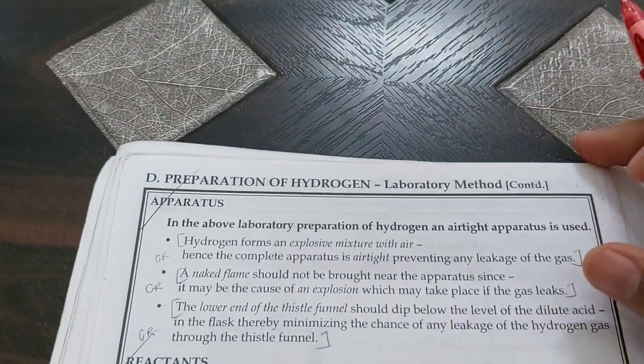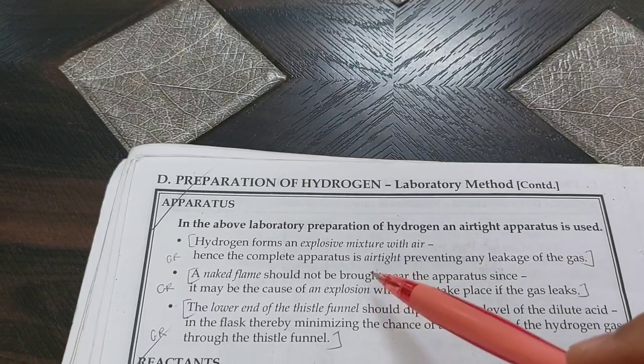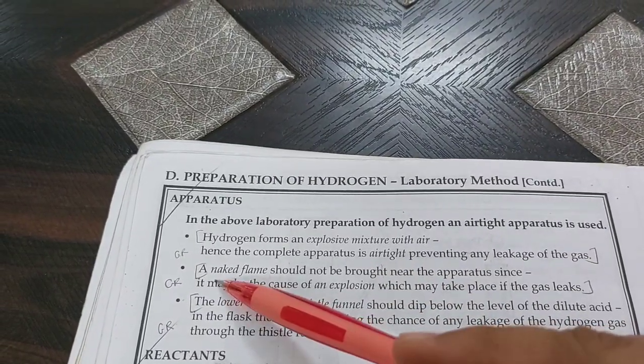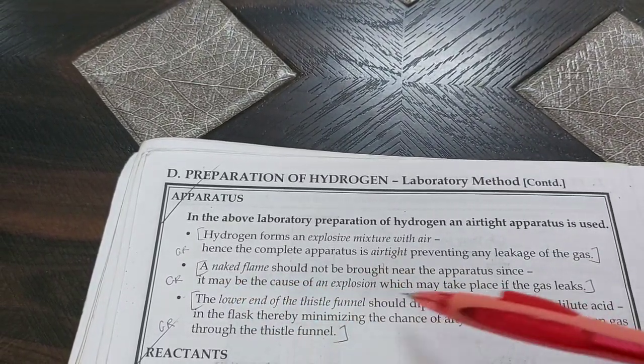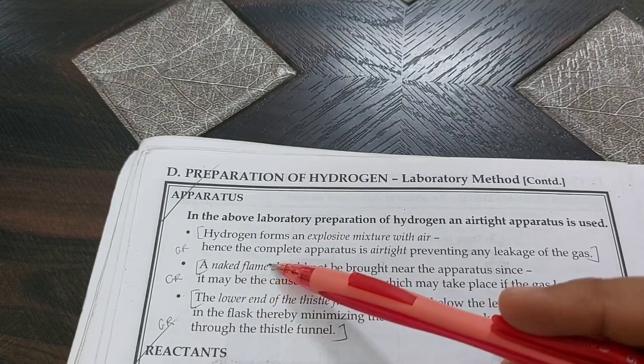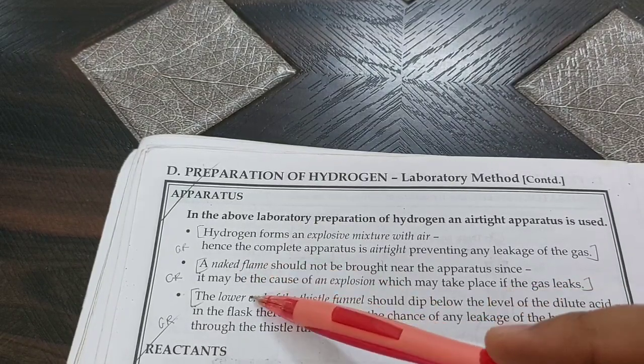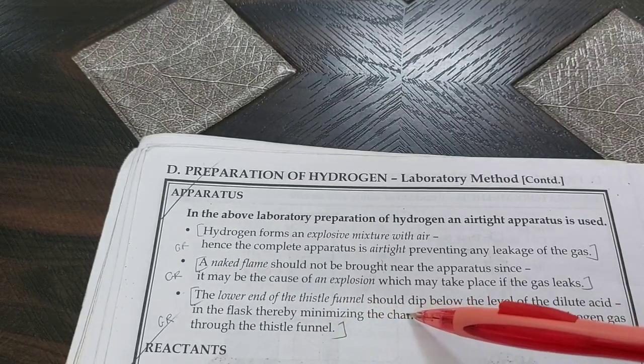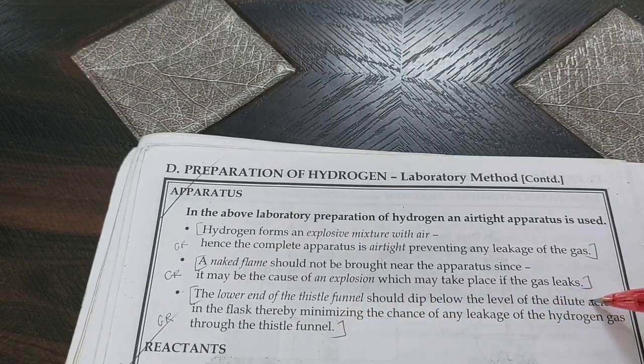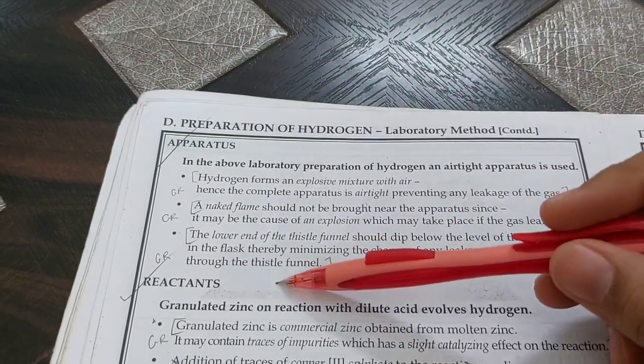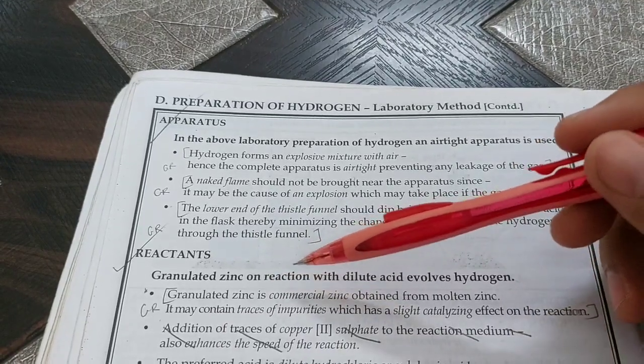Next, some give reasons which I've already explained. First GR, second GR, third GR. Don't bring a naked flame next to it. Naked flame, what do you call it in Hindi? Flame is Jyoti. Now, lower end of the Thistle funnel should dip below the level of the dilute acid. I've explained this. Reactants. Granulated zinc. Why do we use granulated zinc?